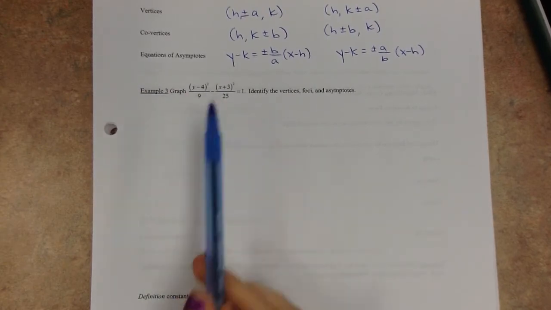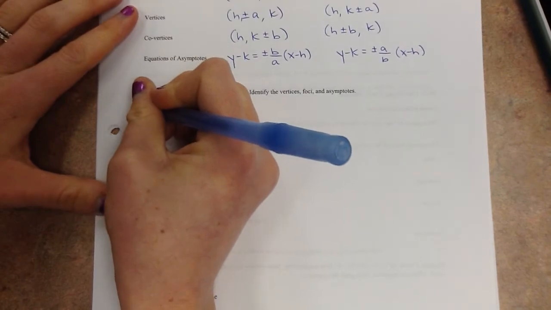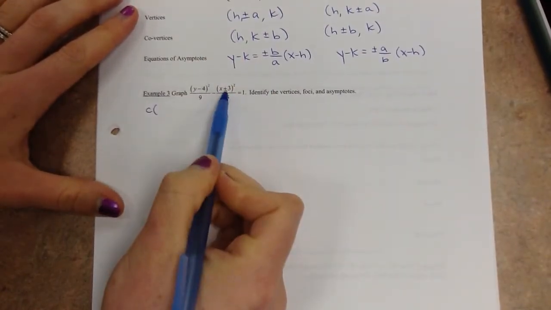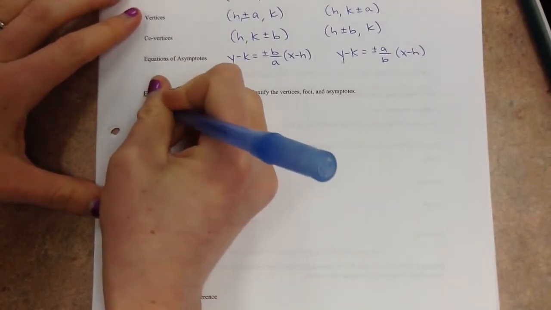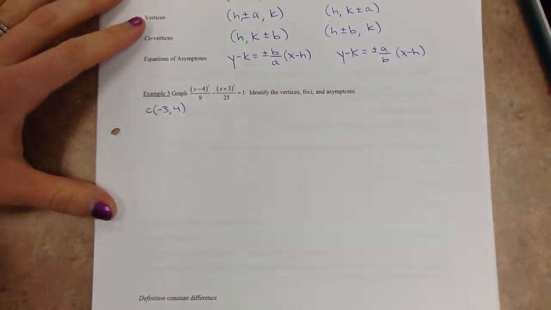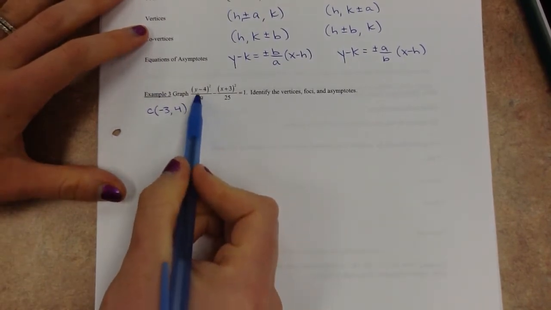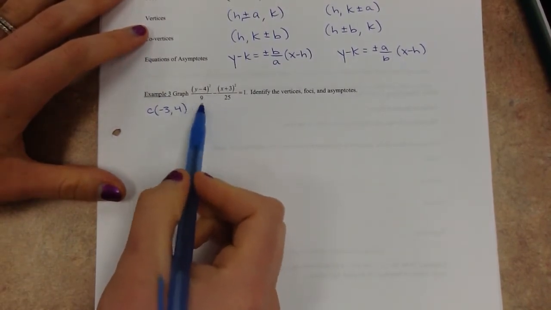So we're going to start by identifying all of the important information that we need to graph. Our center, the x value is the opposite of what I see here, so it's -3. And the y value is the opposite of what I see here, so it's +4. Then under here, this is where I go in a vertical direction.